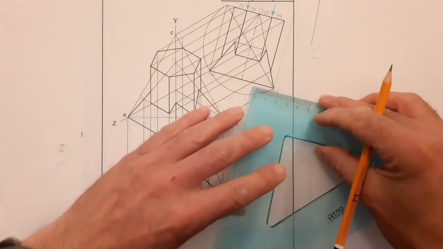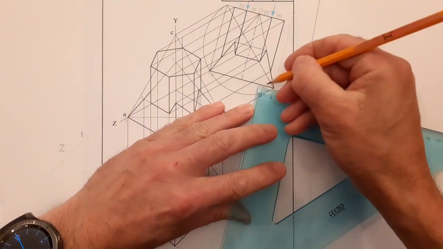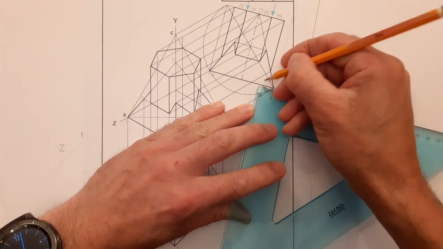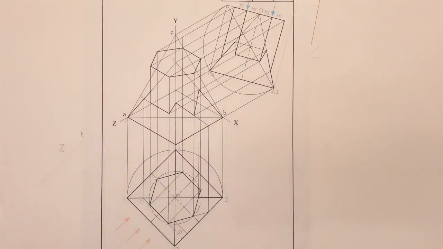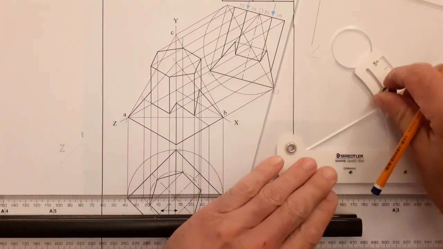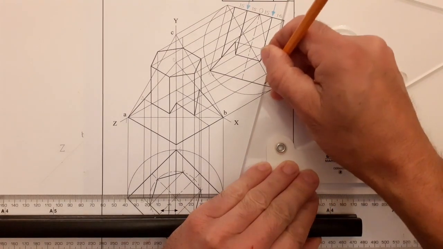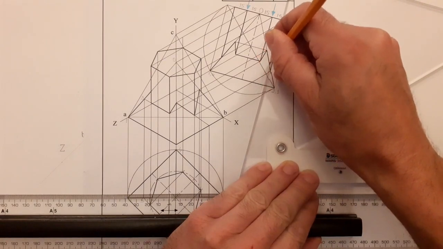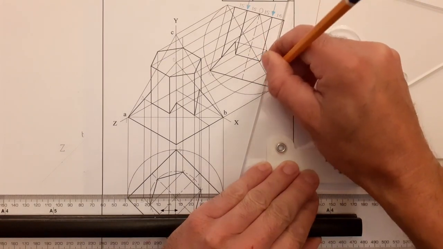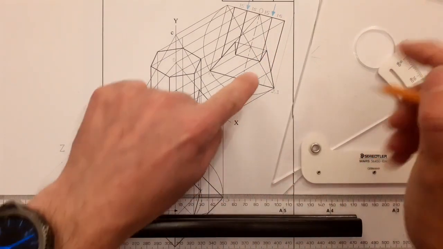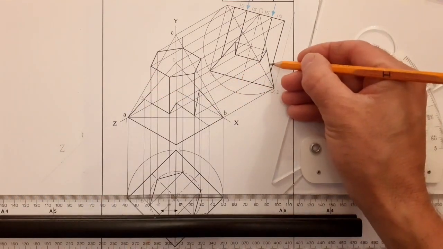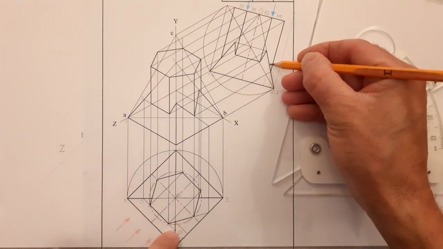Up in this view, if I measure 10 millimeters in from the edge, bring that up at the same angle as all the other vertical lines, up as far as there, the point where that hits the edge, that's that point which has been extended out.